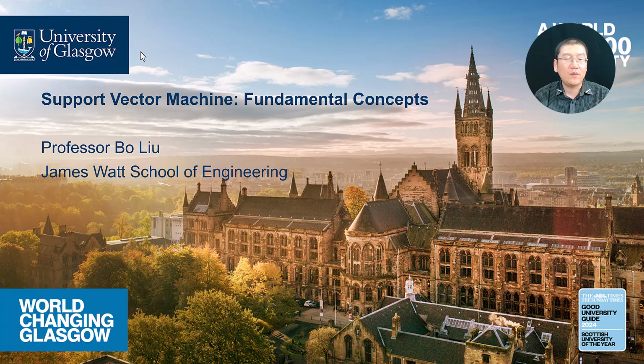In this session, we will talk about the support vector machine, so what it is, and its fundamental concepts that you need to first understand before going deeper into it. So first, let's recall the classification problem, because later we will explain SVM using the classification problem.